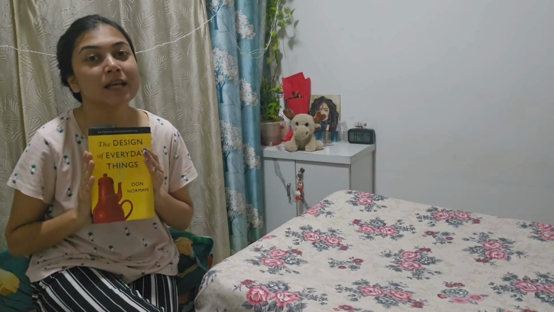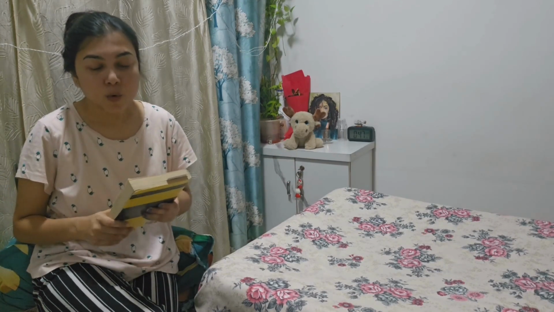We will be talking about an interesting book and a must-read book for designers, which is The Design of Everyday Things by Don Norman. Initially I really wondered why this book is so much recommended for designers. So I finally bought it and I read it, and this is a very good book.